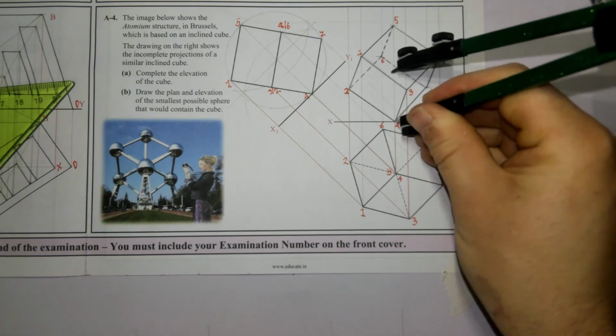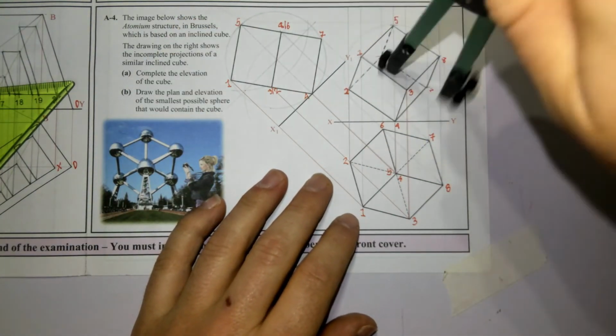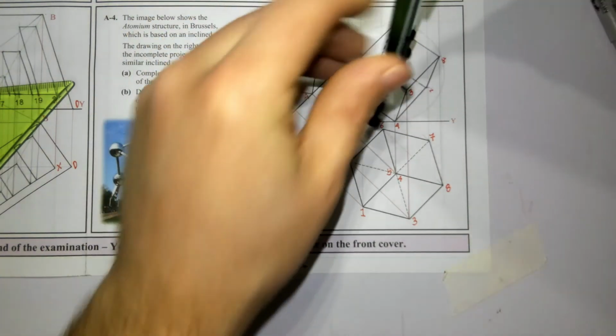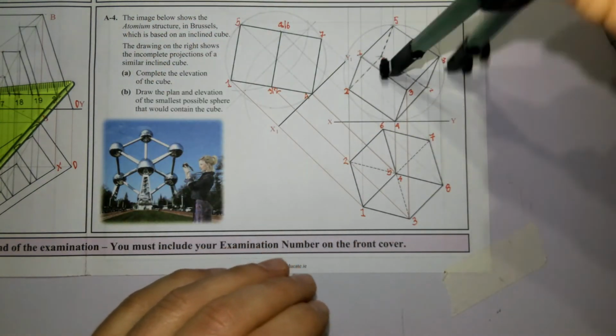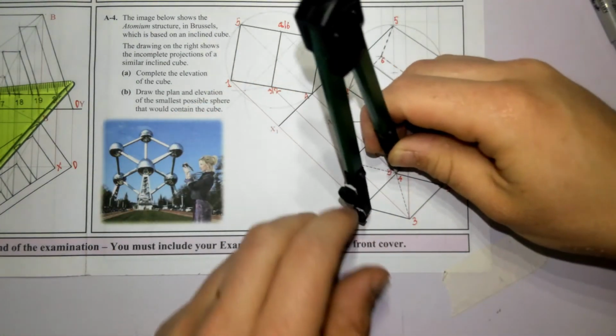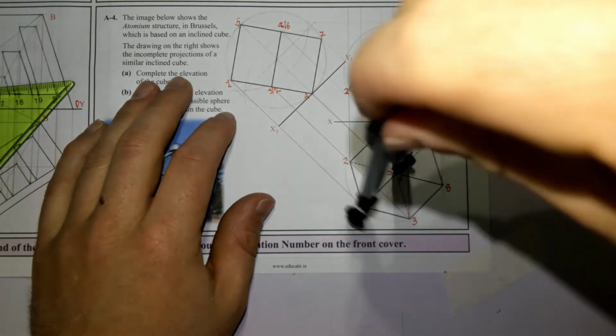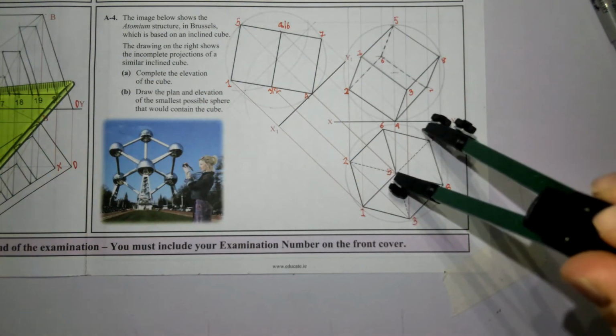And then the centre of the sphere is there in the centre of the long diagonal, and it contains the cube, so I can bring it out to 5. Then the height of the center point of the sphere is found by transferring it from the auxiliary elevation to elevation, and then it's on line 5 to 4 in plan. The radius remains the same. And that's it then.